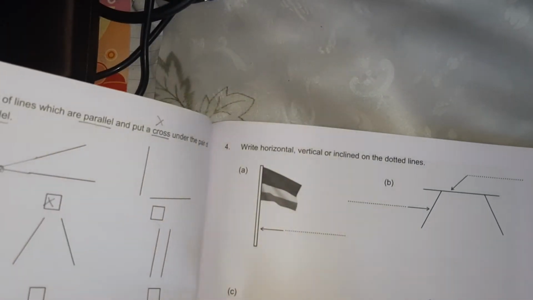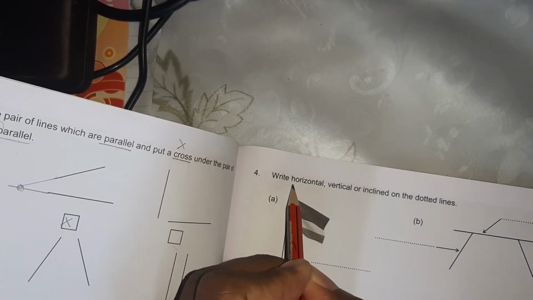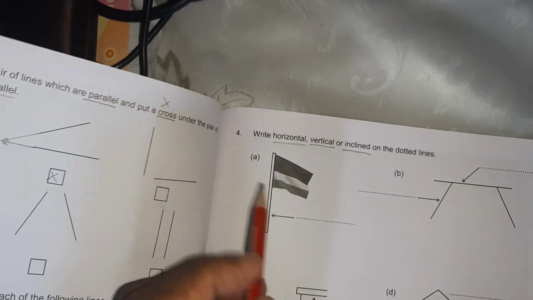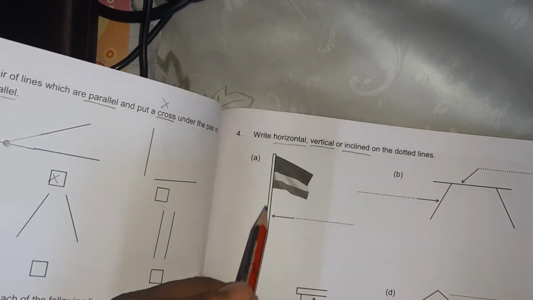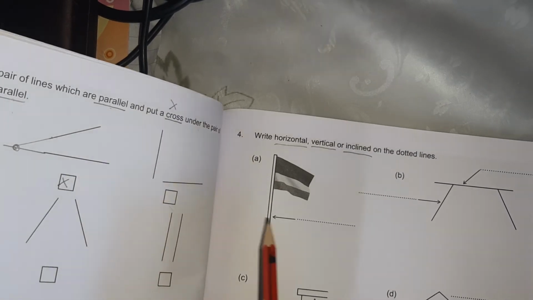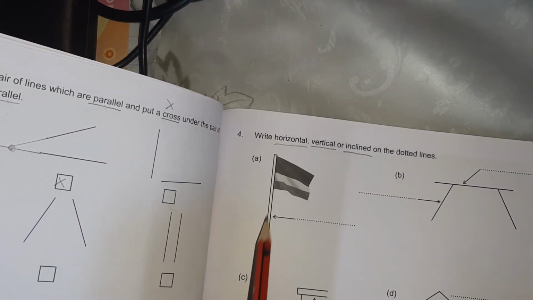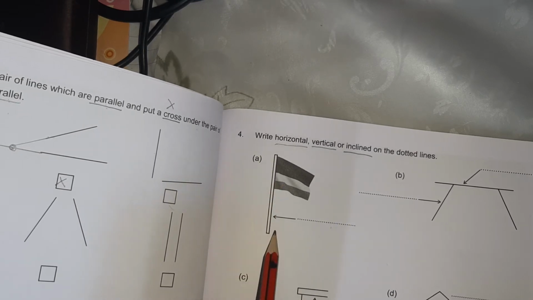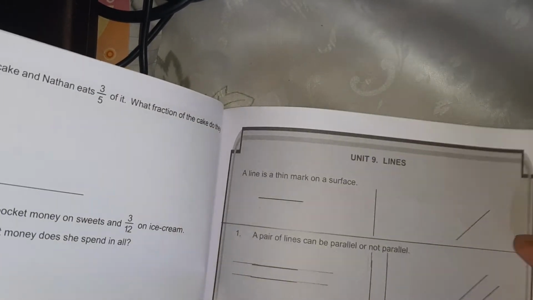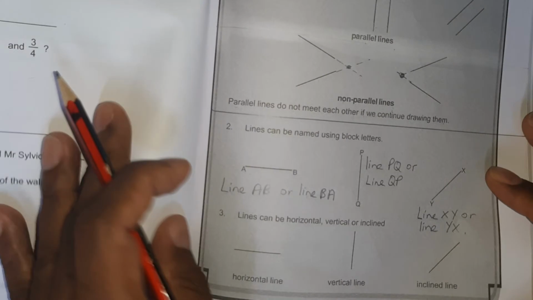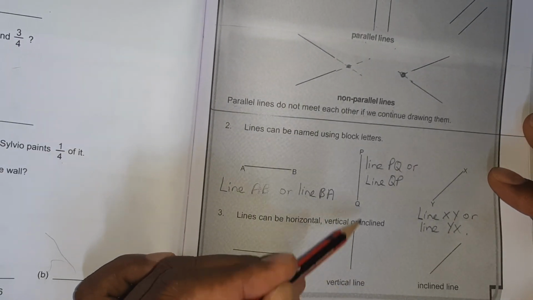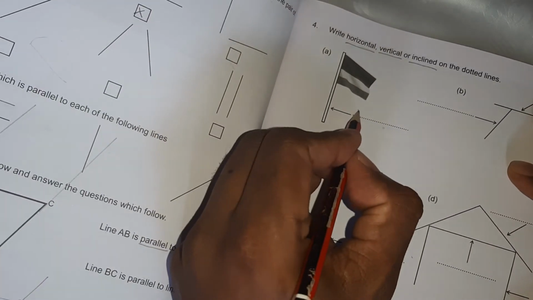Okay, here is another homework. Number 4. Write horizontal, vertical or inclined on the dotted lines. Alors, vous regardez le dessin. À vous de voir. Alors, cette ligne-là, regarde comment elle est. You have been shown this by an arrow. Therefore, it is moving from the top to bottom. I look here, I see that the line which is the same as the flagpole is a vertical line. Therefore, I write vertical.